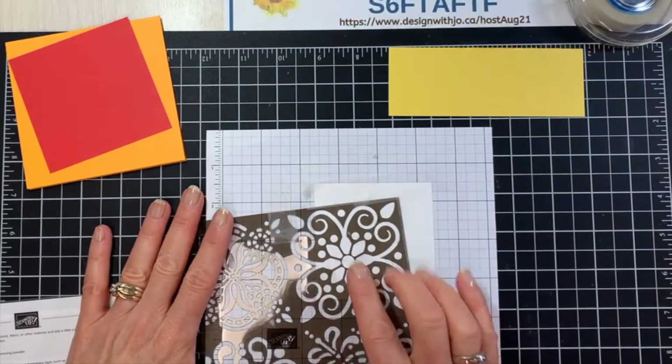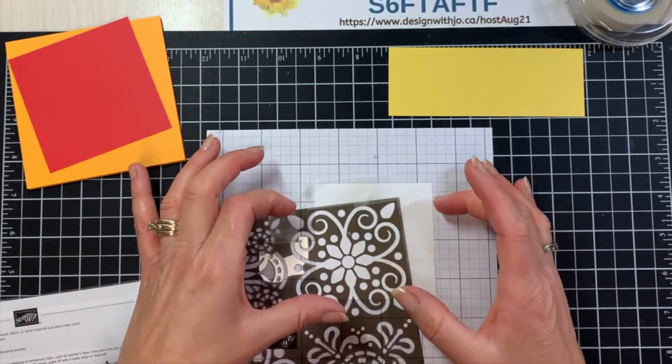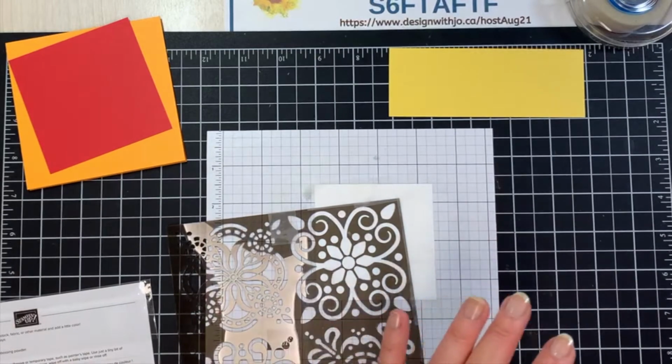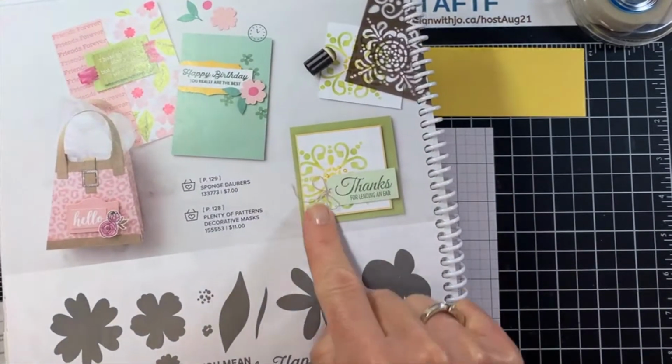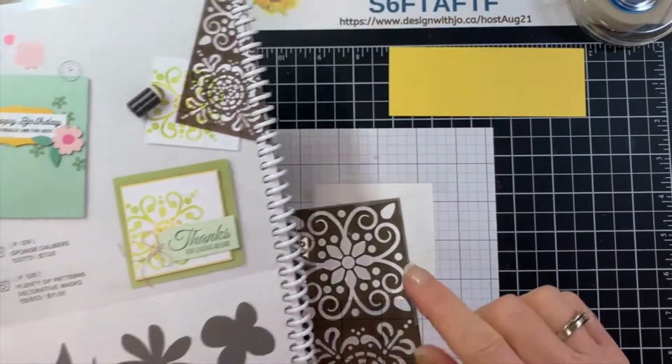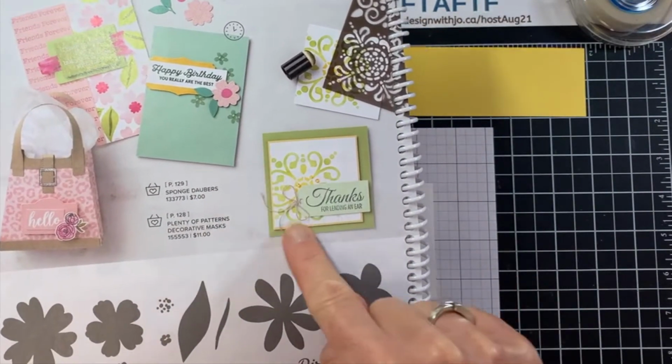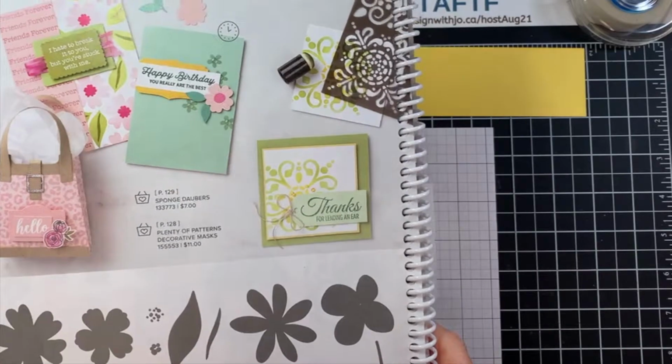Now I'm not putting it square on there because, in the picture, so I'm going to pull this picture in so that you can see it again. In this picture, it's just going off the edge. So mine might be going off the edge a little bit more, but this is the card we're making, and I want to show you exactly how to make that.